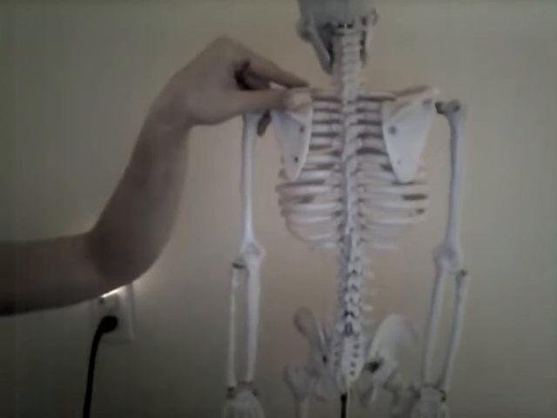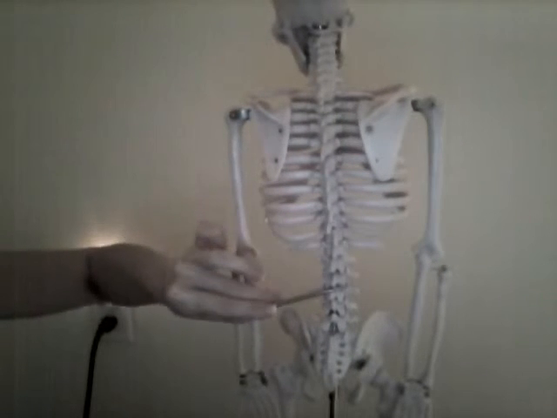The lumbar, so we just said the lumbar, and then the sacrum. This lumbar has 5, and the sacral has 5, and then the coccyx is right here.